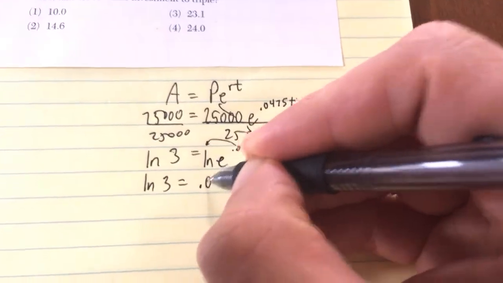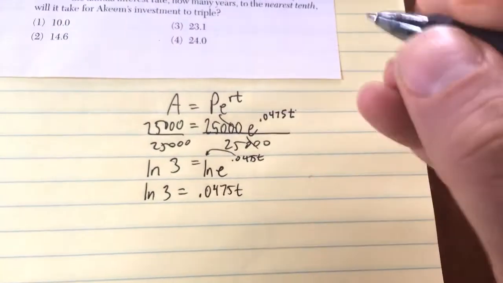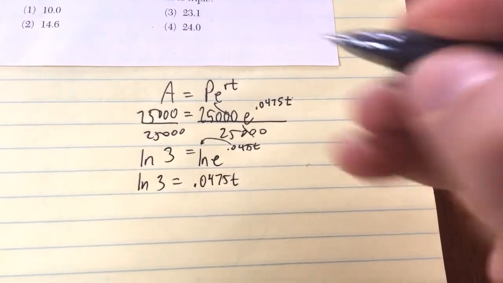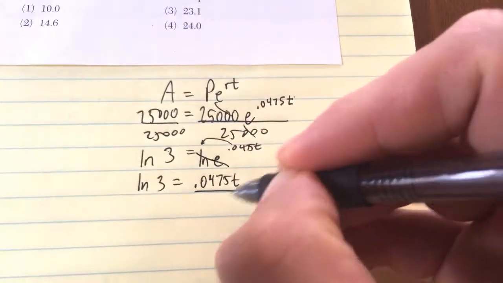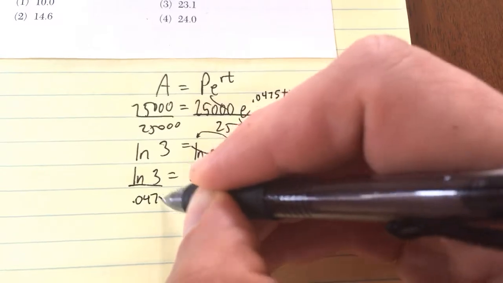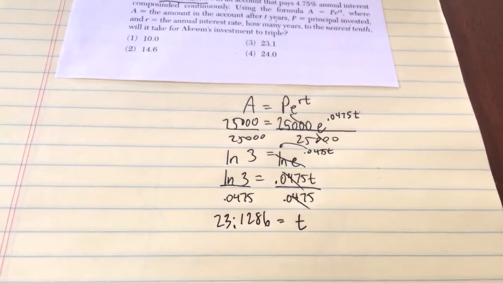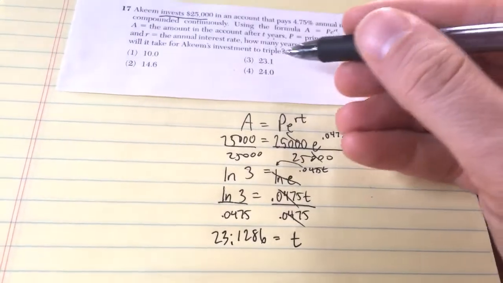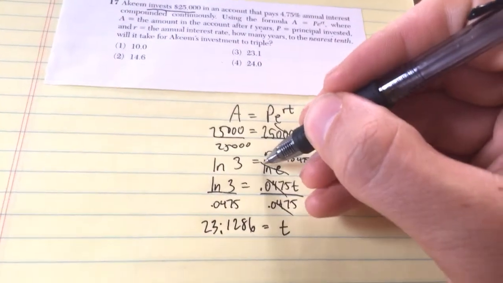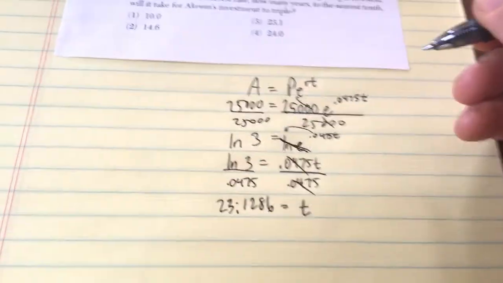I get 0.0475t. In this case, you get 23.1286, which rounds to number 3. Now, reminder, I took the ln of both sides because ln and e cancel each other out. They're inverses of each other.